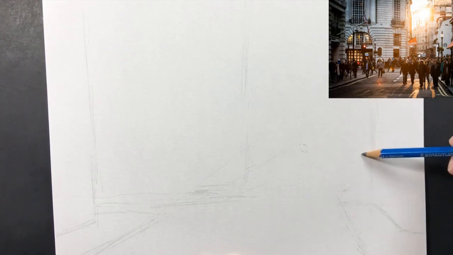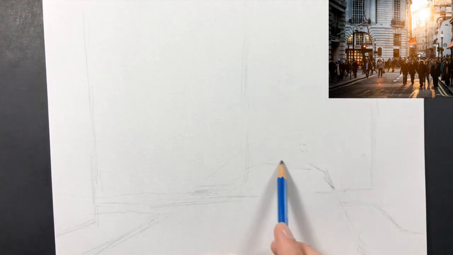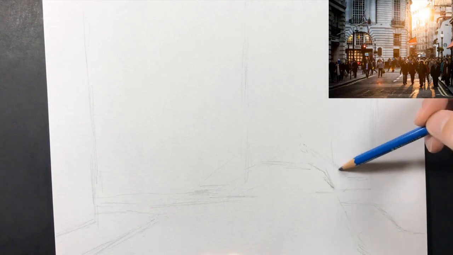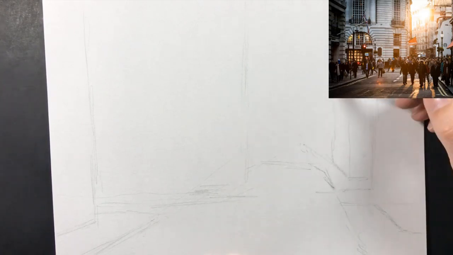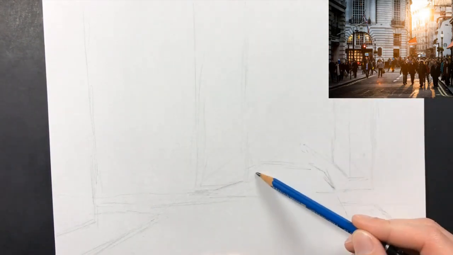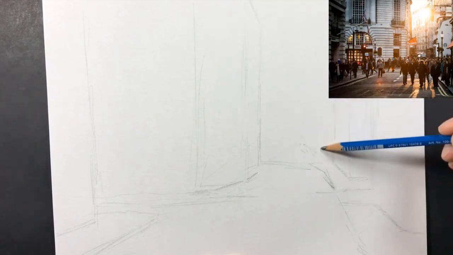Then I'm going to go ahead and add this building in. And then I'm making sure that the sidewalk on the other side of the street is following that same perspective. And the further down the street we get, it starts to curve around. Then I'm going to start blocking in this building right here, and I'll add a little bit more detail with more perspective, and I'll add that perspective right there also, and that side of the building too.